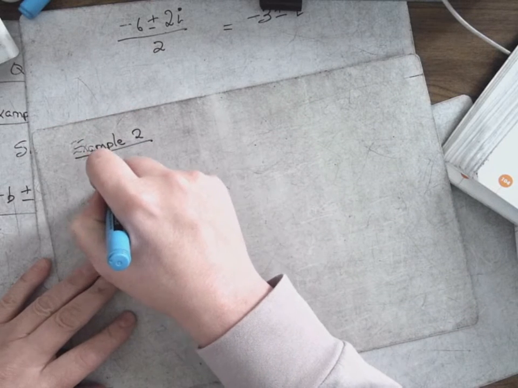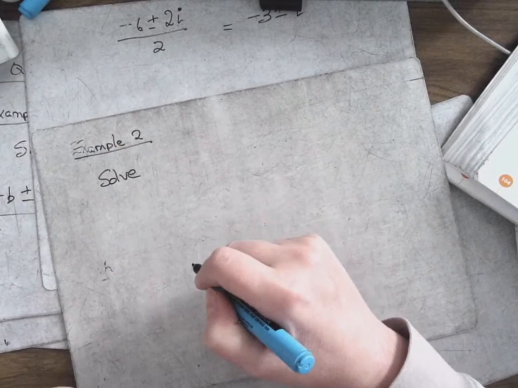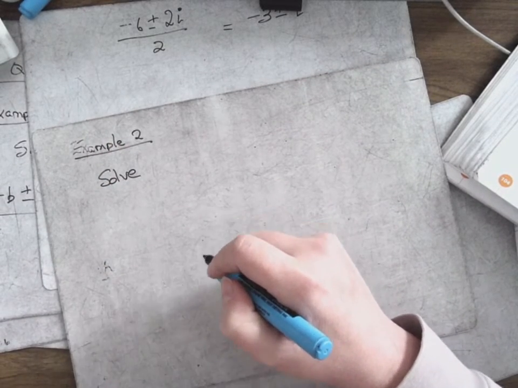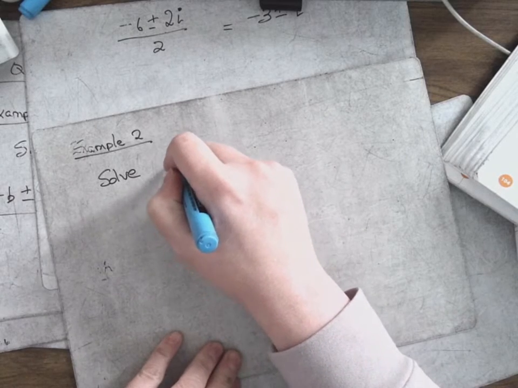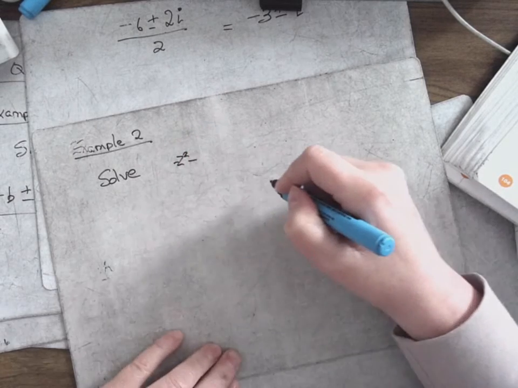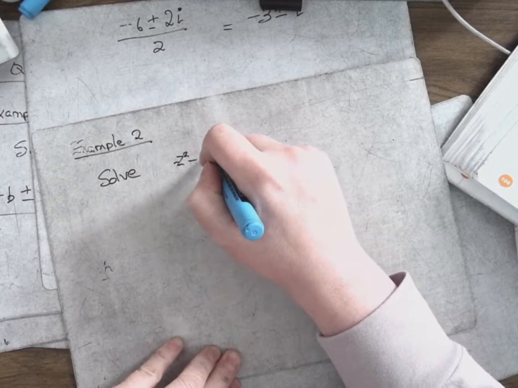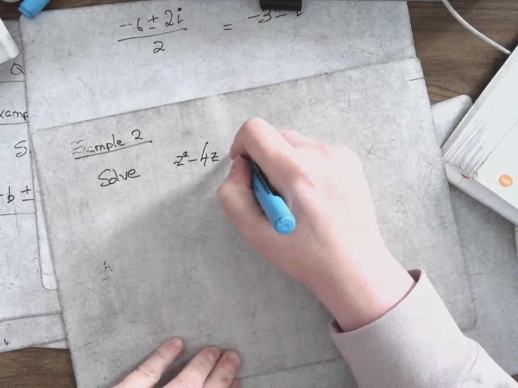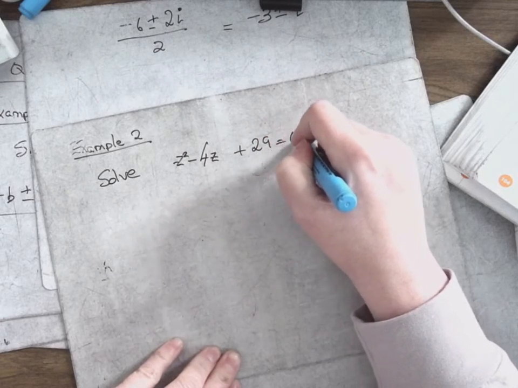So it's solve, come back to me please. Solve, I'll do z squared minus 4z plus 29 equals 0. Okay?